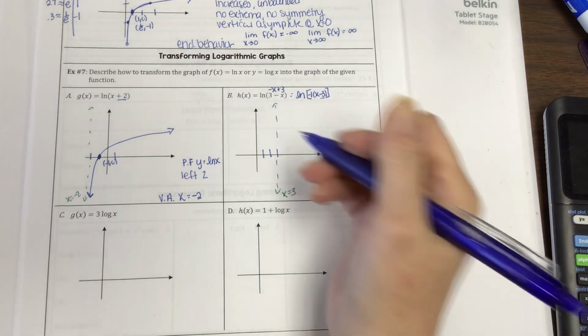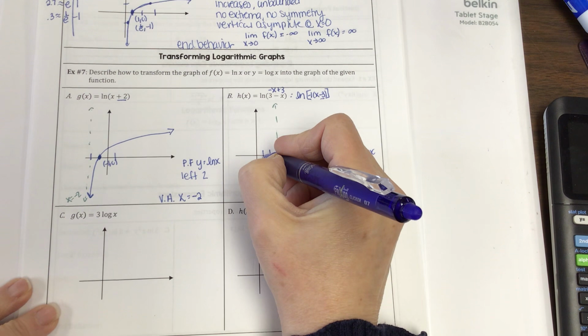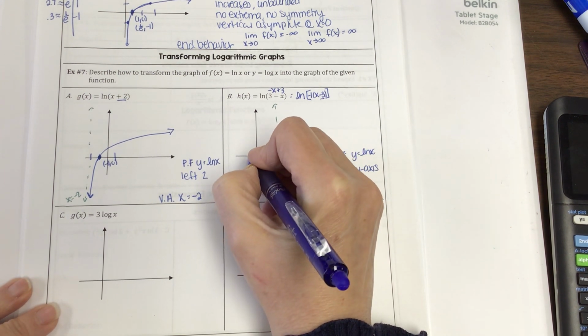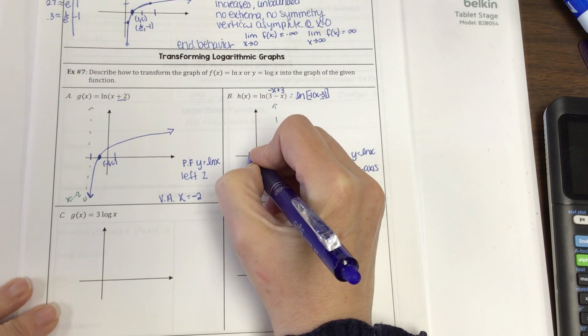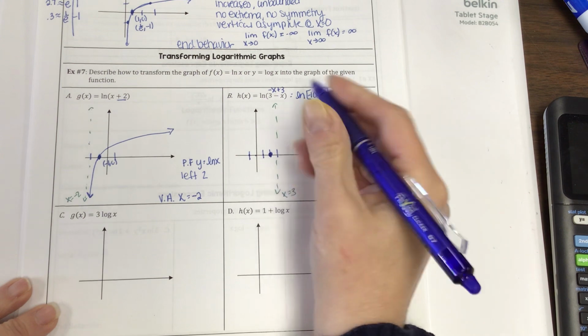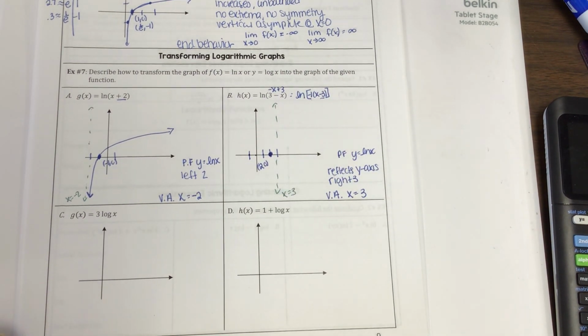Okay, so we normally have the point 1, 0, yes? Everybody agree? If I reflect it, I would now be at negative 1, 0, correct? But I have to move it right 3, so it's now going to be at 2, 0, yes?